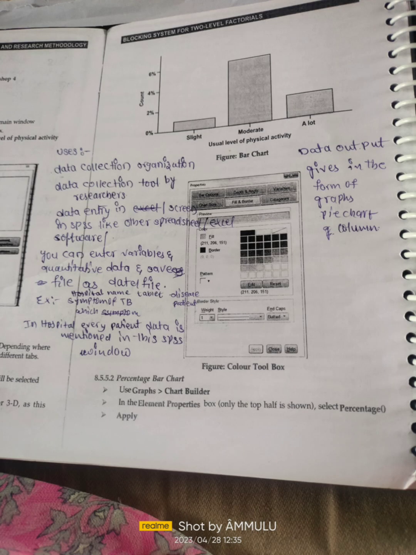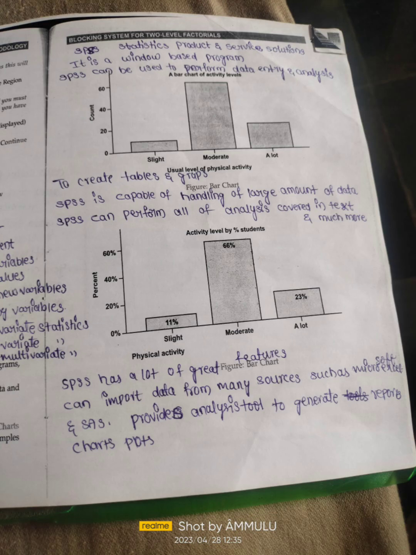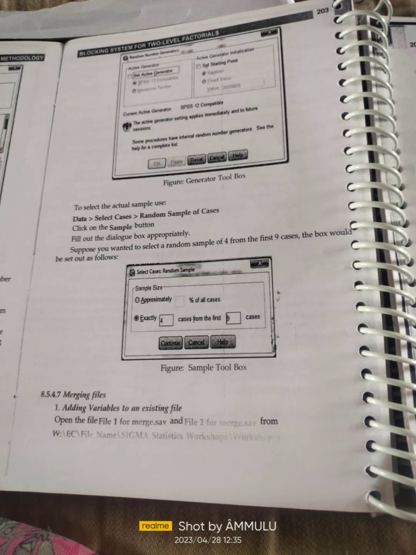Here one expression is there. Probability is between small r and capital R. It is the possible outcomes divided by the total number of outcomes. The experimental probability is also called the empirical probability.